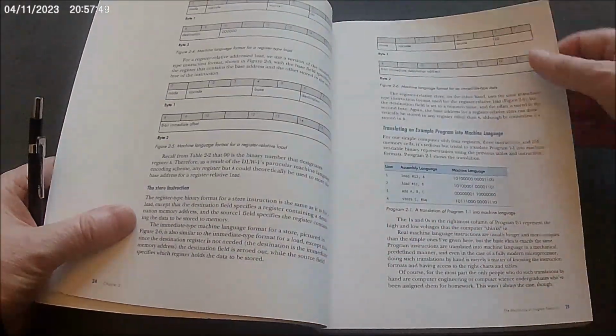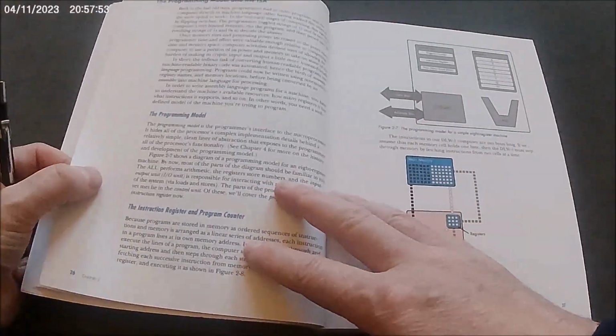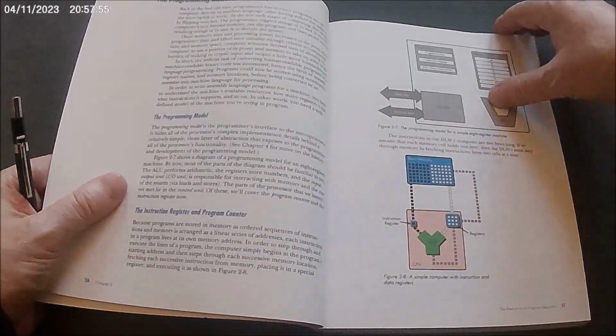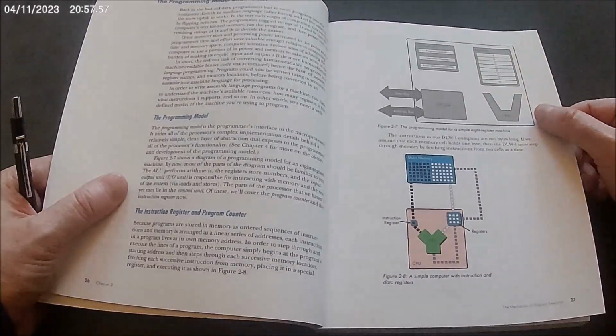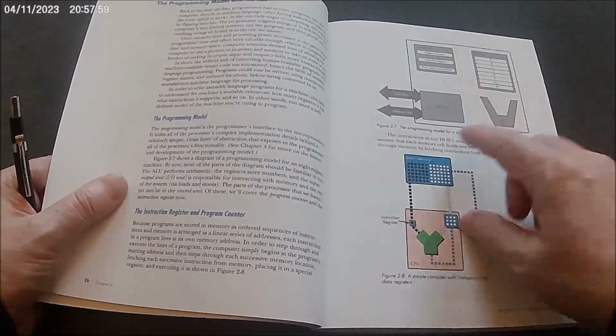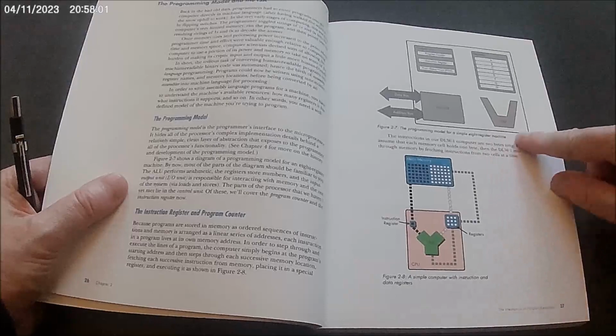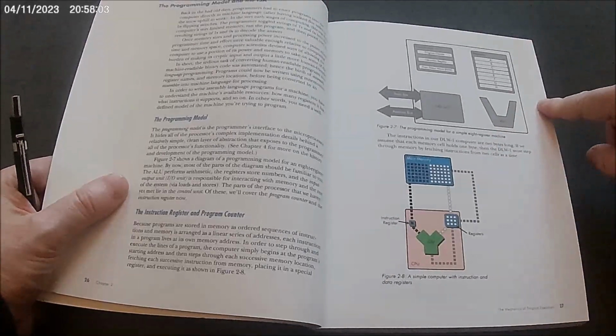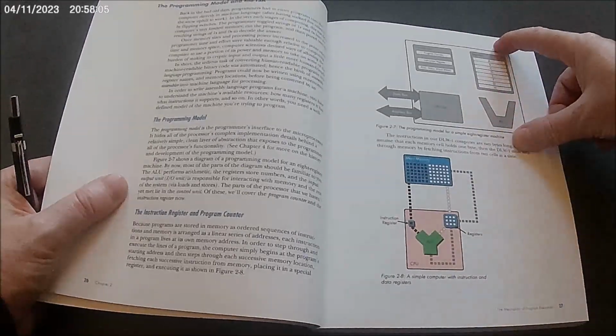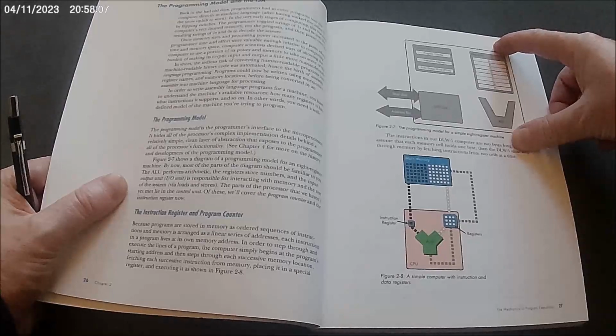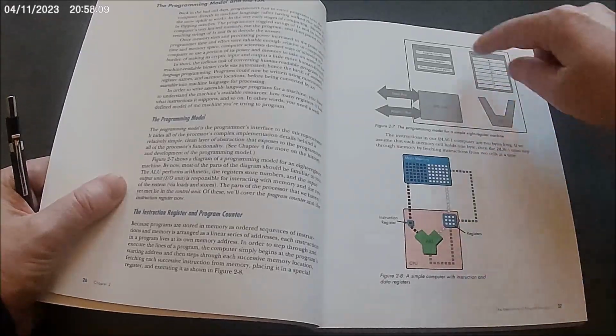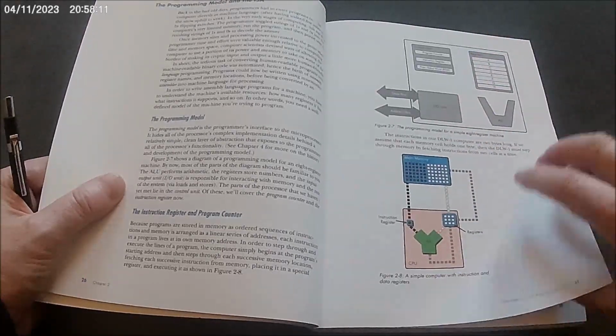So for example, the store instruction, there'll be a load instruction, and there'll be some branching instruction. And it mentions here instruction set architecture, and you can see here it's got again a basic drawing of the CPU and the basic parts of the structure of a CPU.